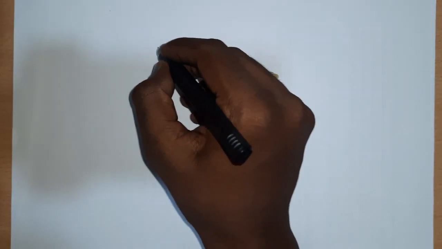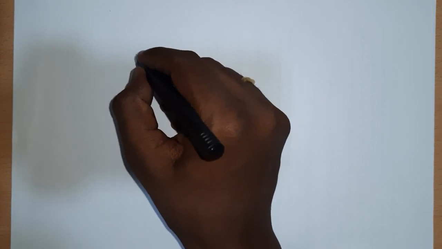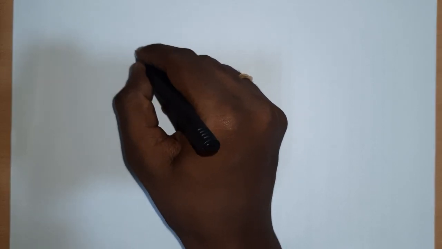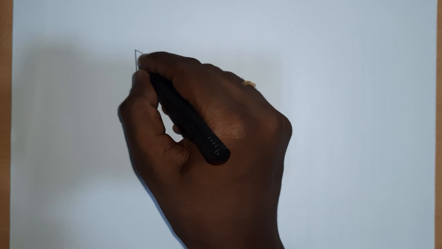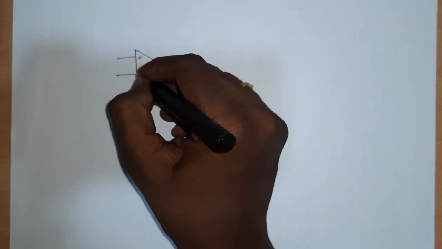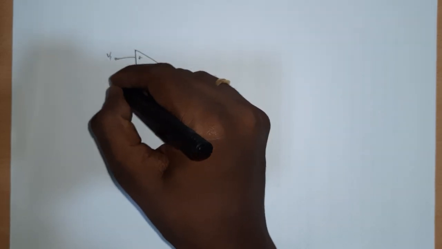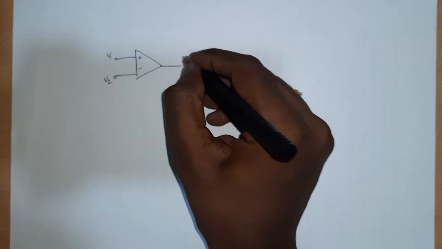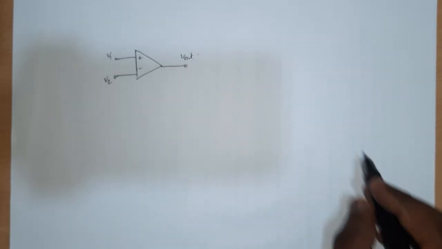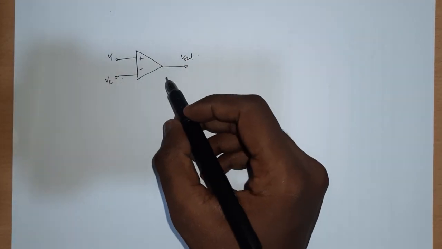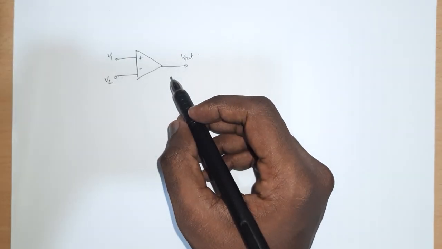A very common example of such a case is your opamp. Say for example, this is your opamp, and let's say this is V1 and this is V2 and this is V out. Obviously you will give one input to one of the terminals.